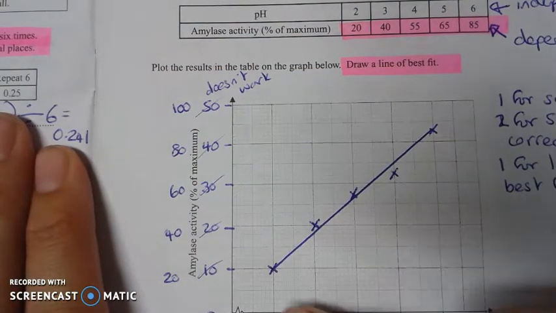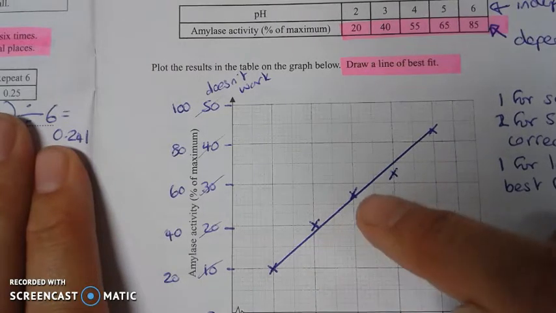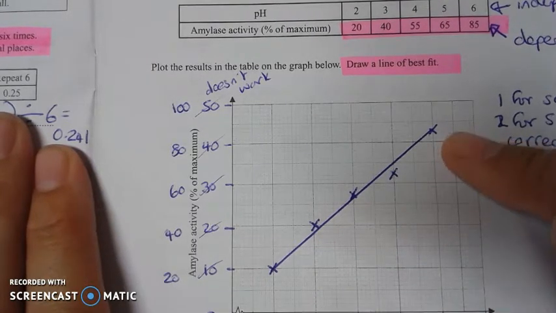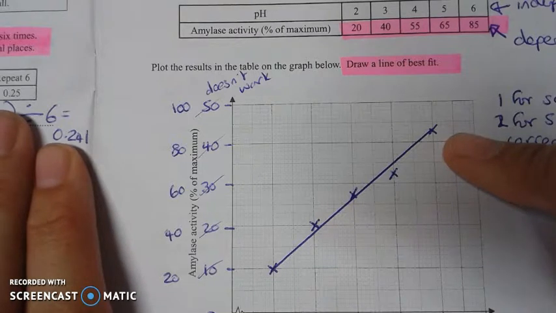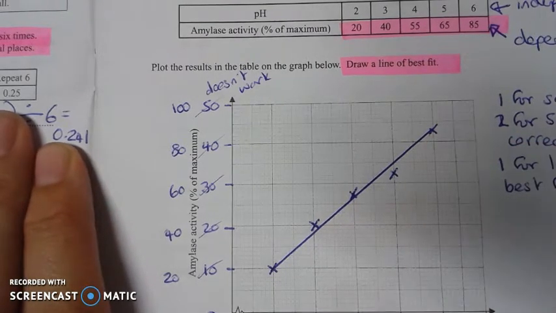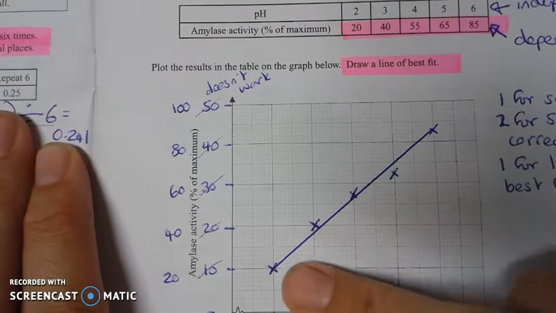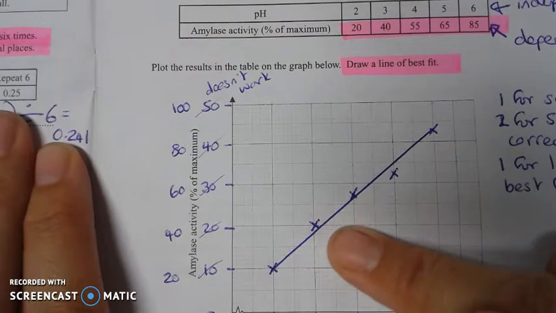And now all I do is I make sure I plot my crosses extremely carefully. Don't do dots, because your dot will get lost in your line of best fit. You want to show the marker that you have plotted it in exactly the right place.